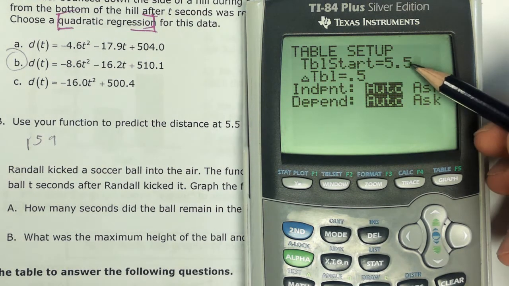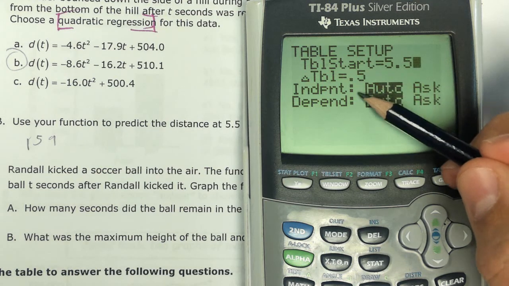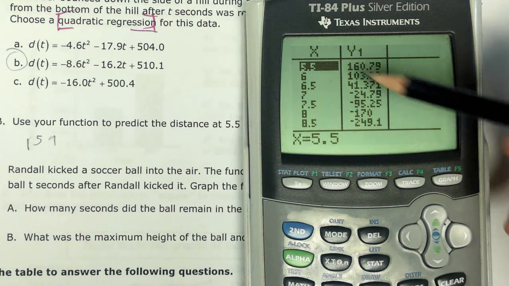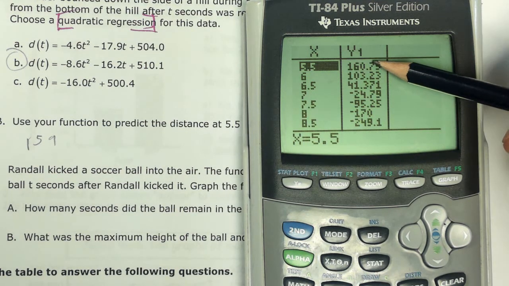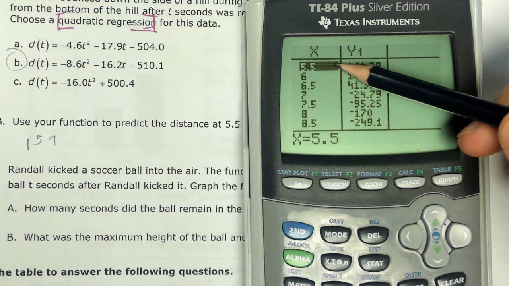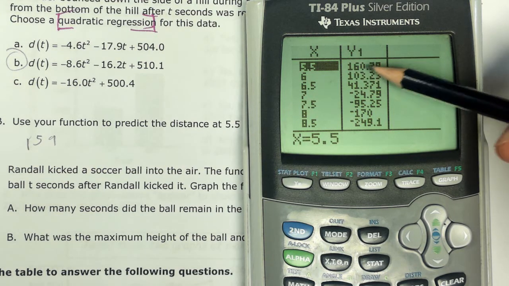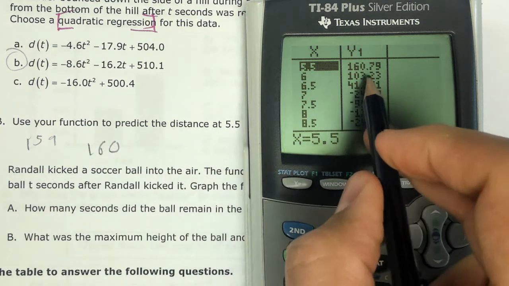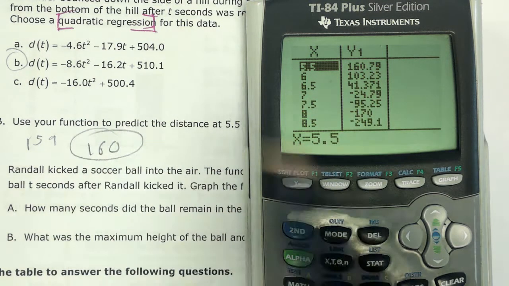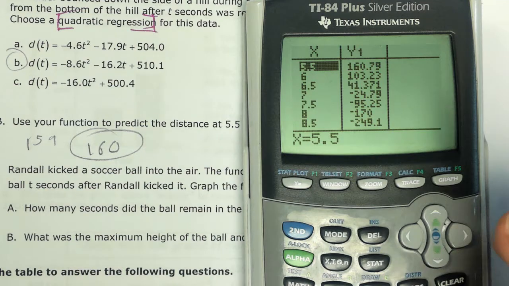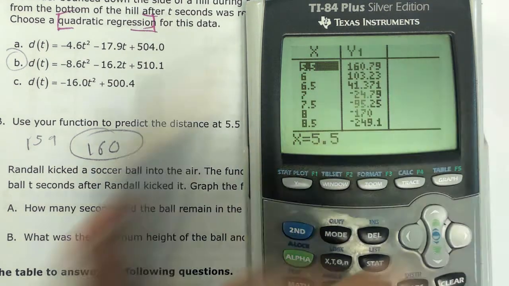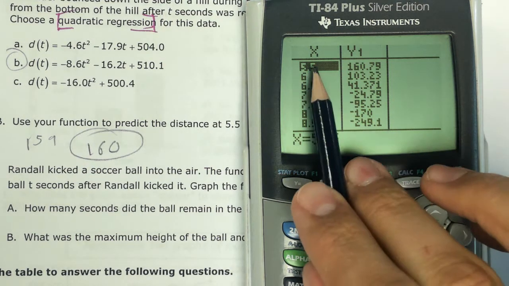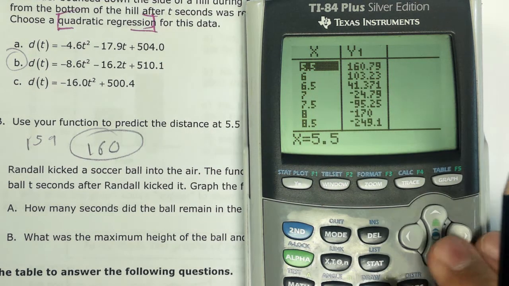This is going to tell me where it starts. This is going to tell me how my X's increase each time. So now when I look at my table, we're starting at that 5.5. Oh, at 5.5 we're actually 160. So that's actually going to be 160, or 161 if we round it to the whole number, is a closer answer. This will always be more exact than using the graph. In the graph, we're just estimating where it is. This is the exact answer right here.